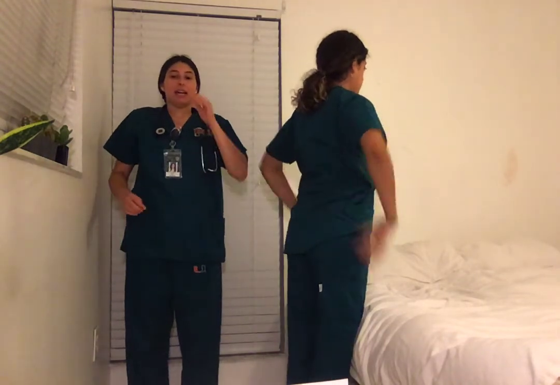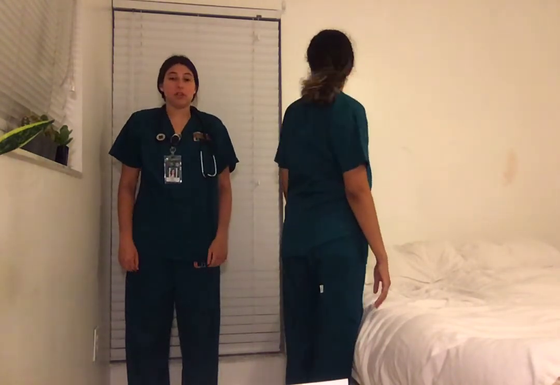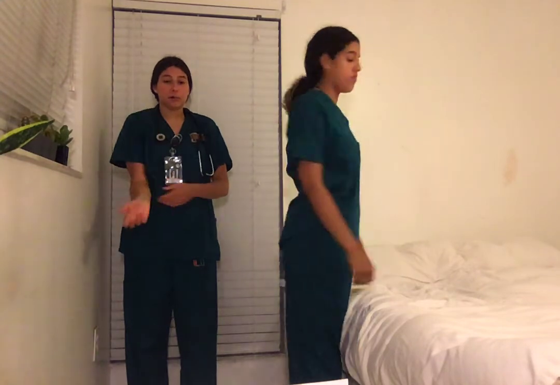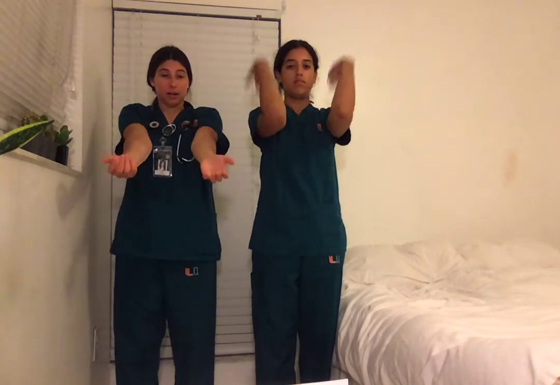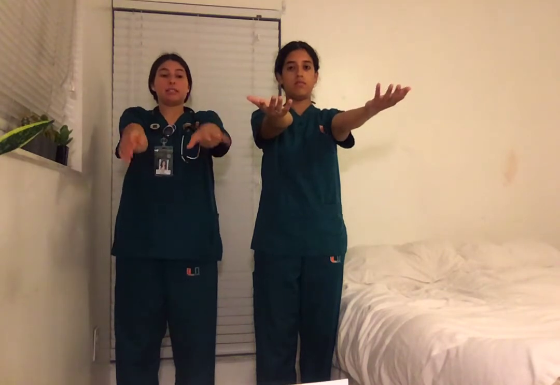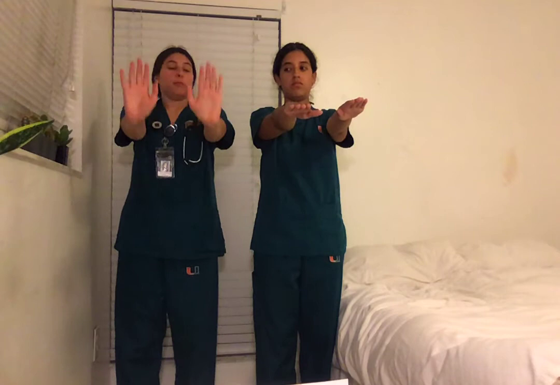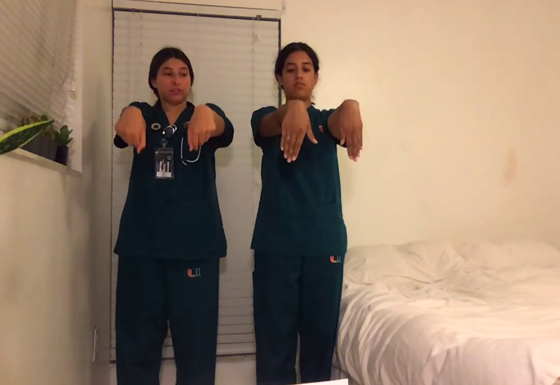Yep. And the next thing we're going to do is we're going to assess the elbow. So I'm going to have the patient put their hands out forward, supinated, flip to pronated. Then I'm going to have them flex elbows, extend elbows. Great. Now wrists, flip your hands over. I'm going to have you, this is extension, up is hyperextension, down is flexion.